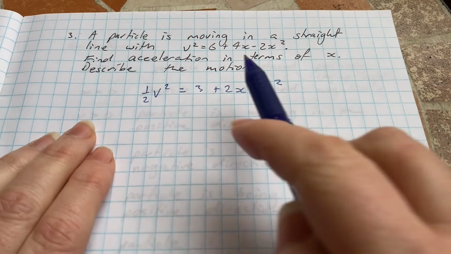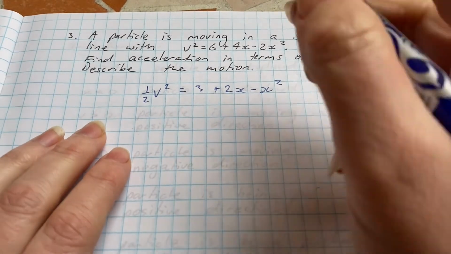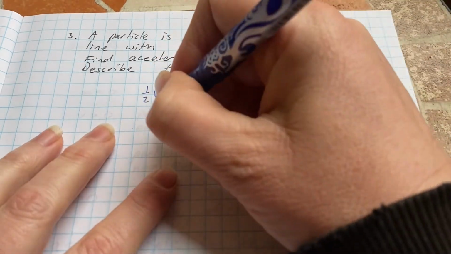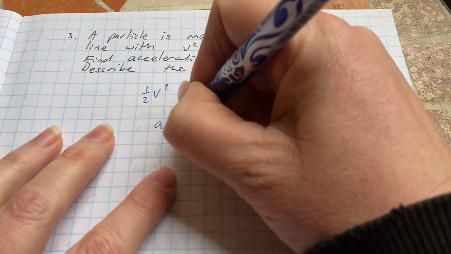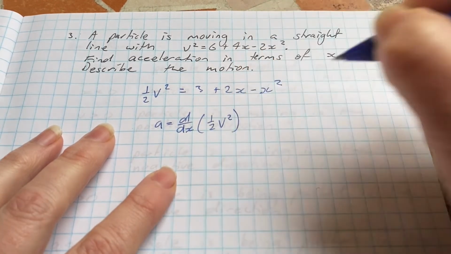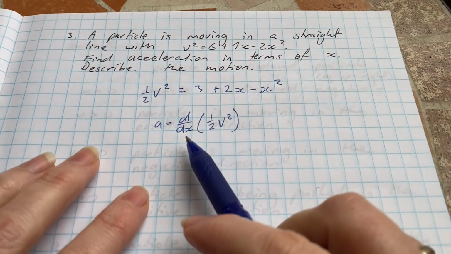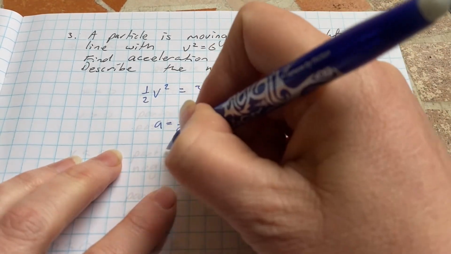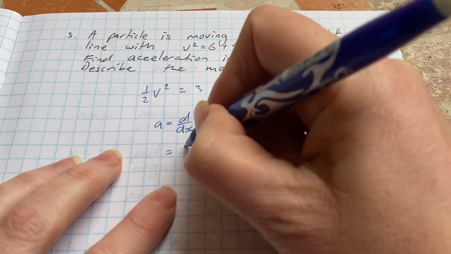And remember, the derivative of half v squared with respect to x is the acceleration. I'll write this down. A equals the derivative with respect to x of half v squared. So what we need to do there is just differentiate each side. So actually let's write it like this.